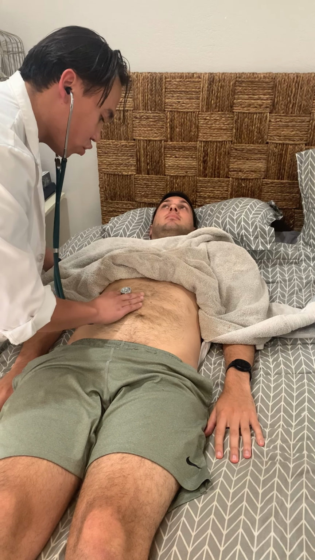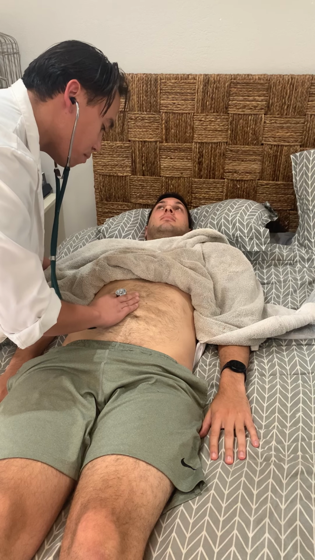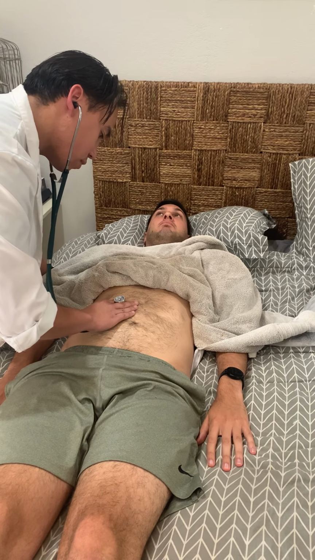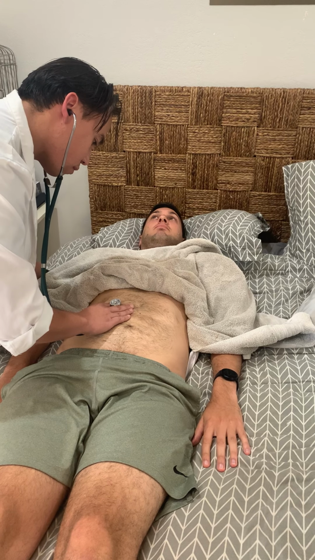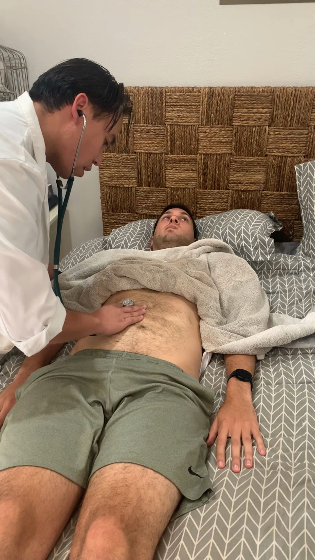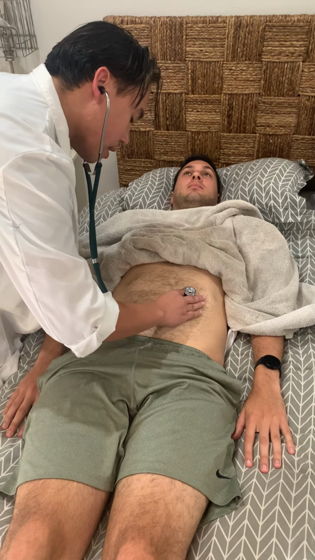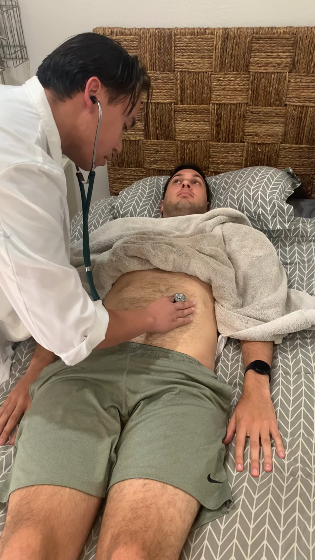Then we're going to move to the renal artery, just above the umbilicus on both sides. So on that right side first. You might hear some of those digestive noises as you're doing this, but we're really listening for those bruits.